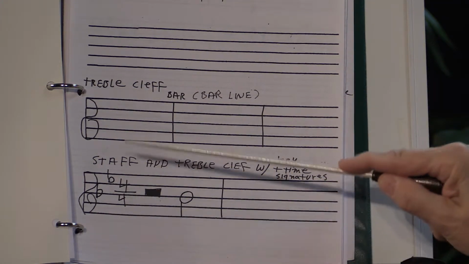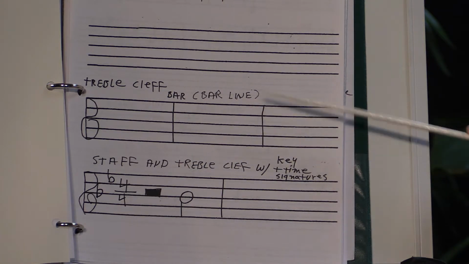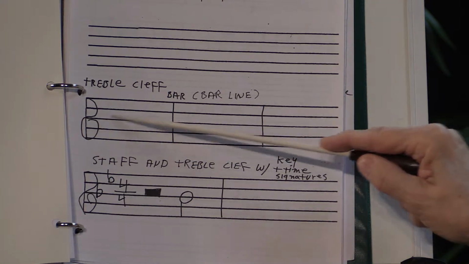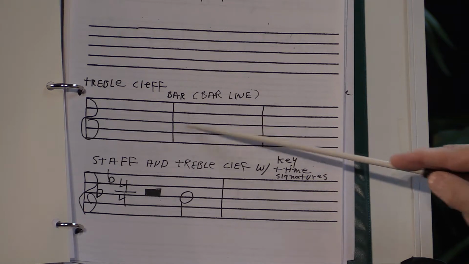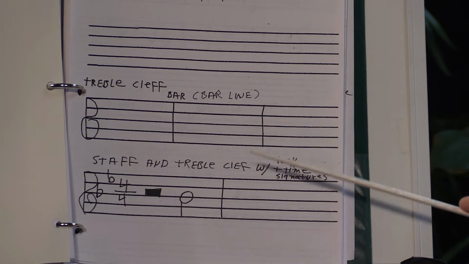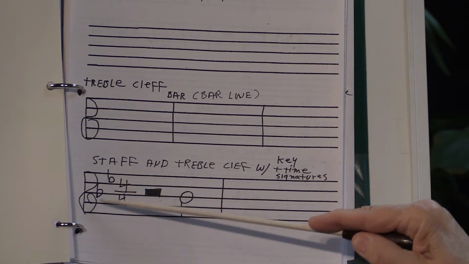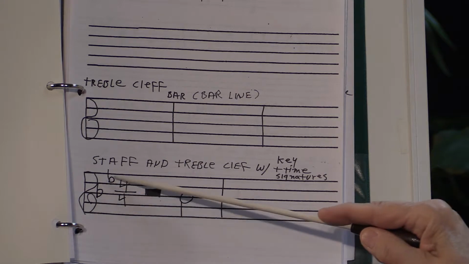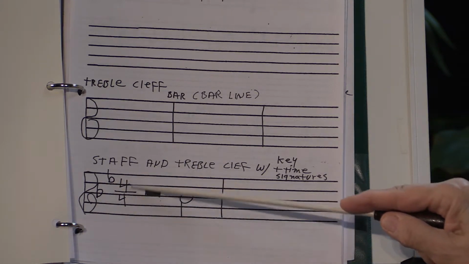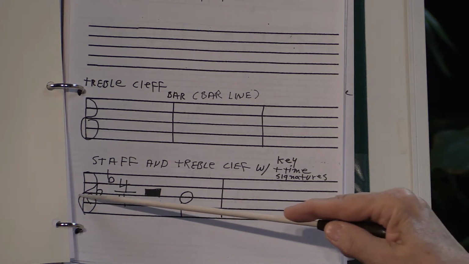Treble clef. These are bar lines, sometimes called measure lines. All of the music in here, and I don't have any written in, but all of the music in here is a measure. And you play measure by measure by measure. And here you have 2 flats. This is in the key of B flat. And here you have the time signature 4/4. This whole thing is a measure.